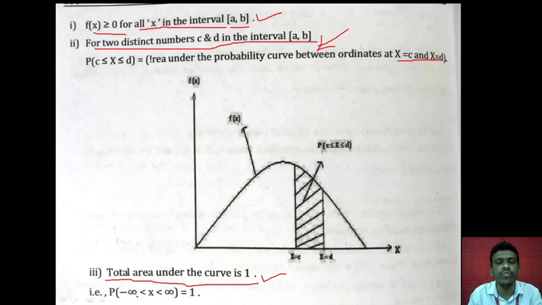This property we are going to use in our next module very much, because there you are drawing diagrams where the area under the normal curve will always be equal to 1. So now let us take this into consideration. What are these?